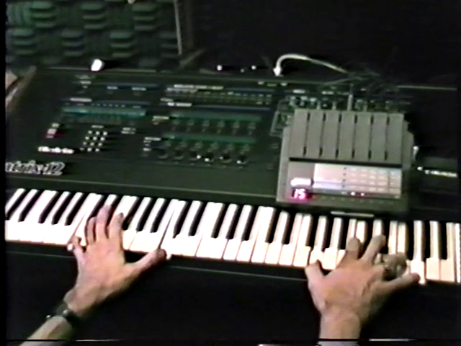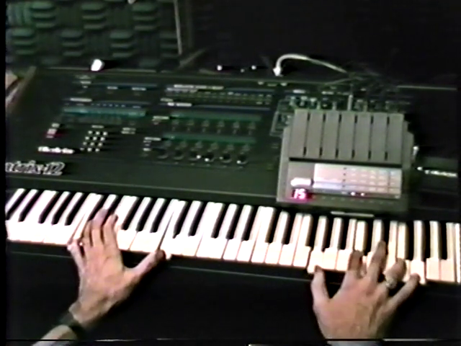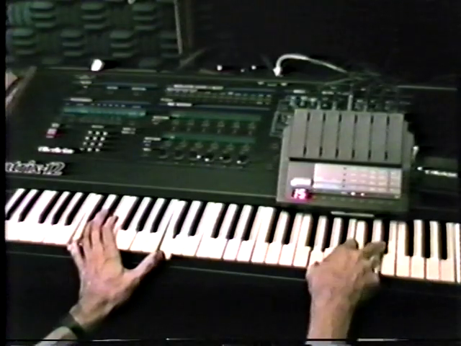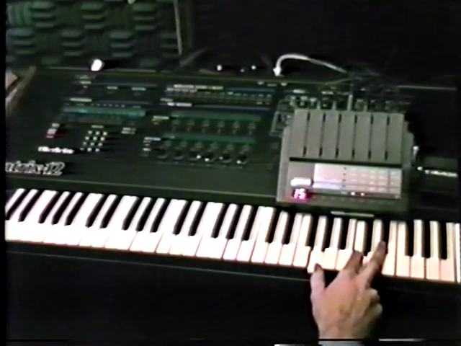Play polyrhythms by holding different numbers of notes, unrelated numbers of notes. Here I'm playing 5 over 4. Playing 3 over 4.